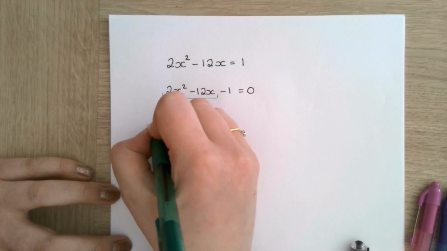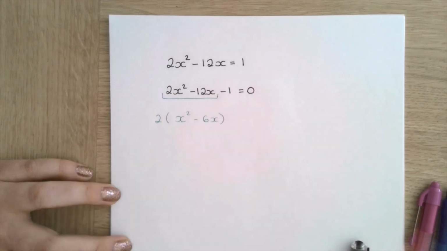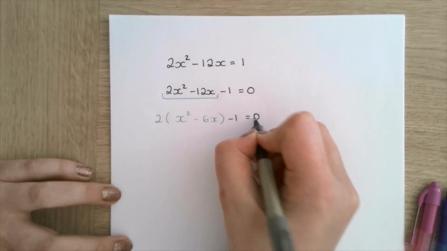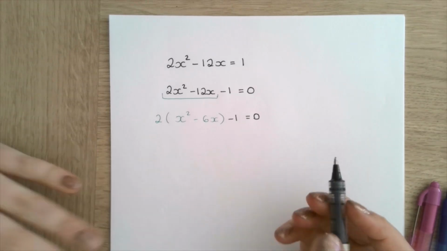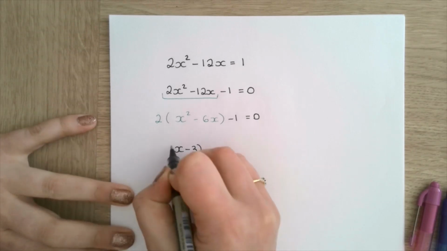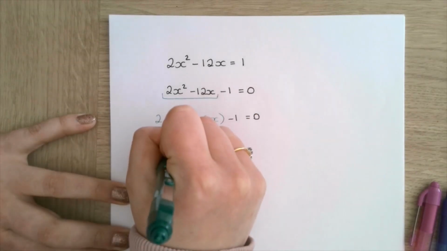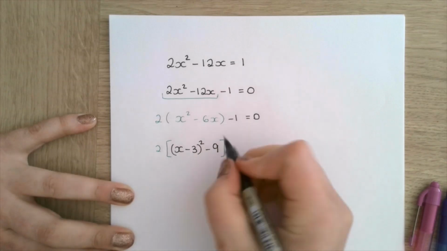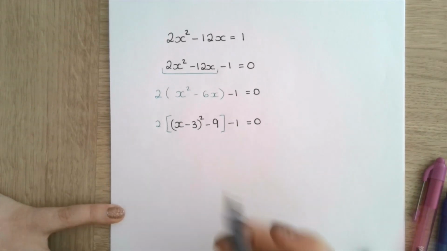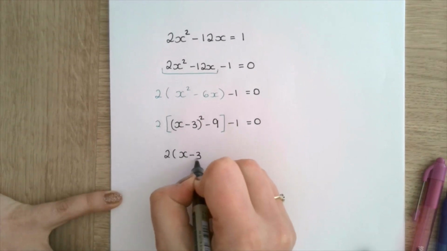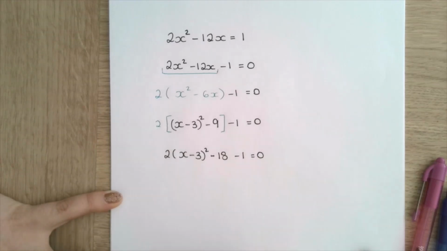So I need to pull out the factor of 2 first of all, which gets me x squared minus 6x, and then minus 1. I'm now going to complete the square on this part that's inside my brackets. So I'm going to have x minus 3 all squared minus 9. That's inside my brackets and is being multiplied by 2. Subtract 1 equals 0. And now I'm just going to get rid of those green brackets and expand. So 2 brackets x minus 3 all squared minus 18 minus 1 equals 0.